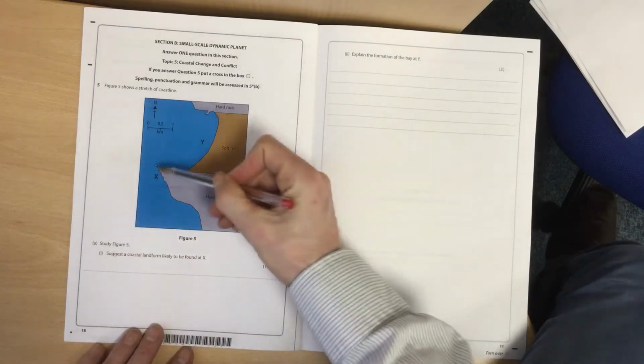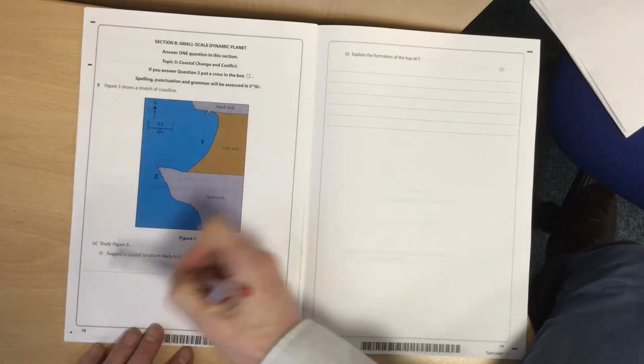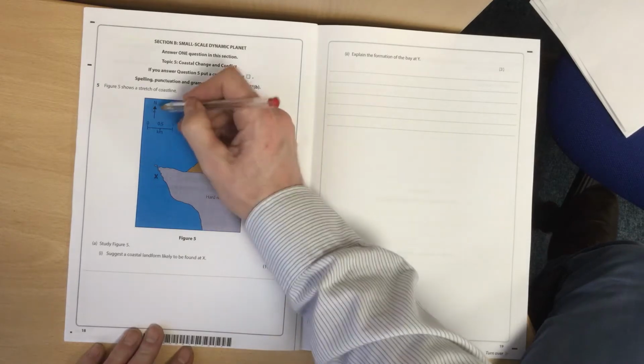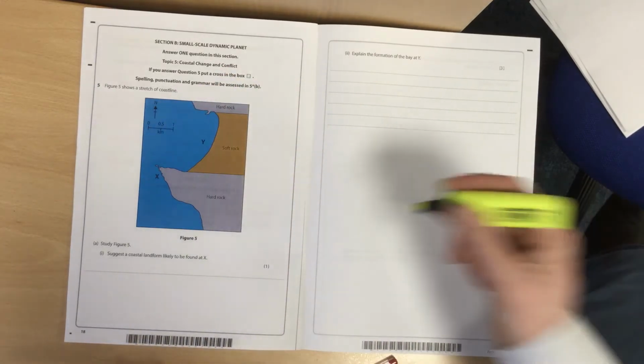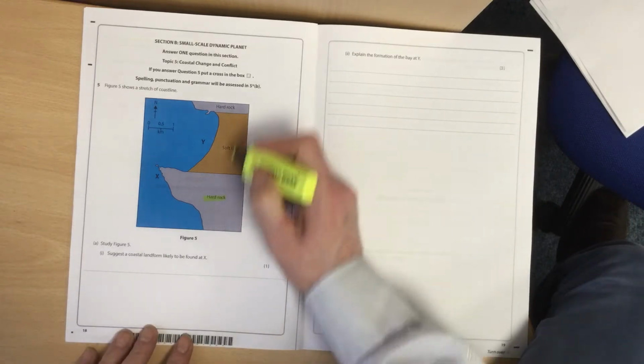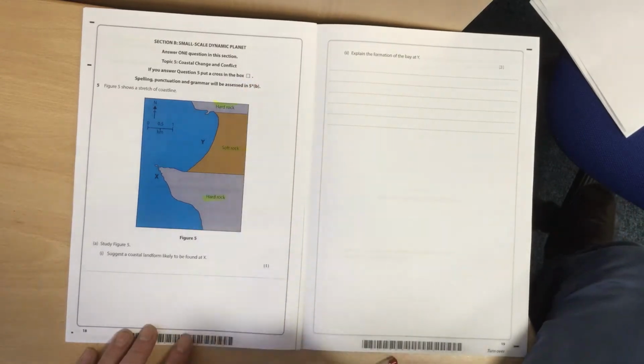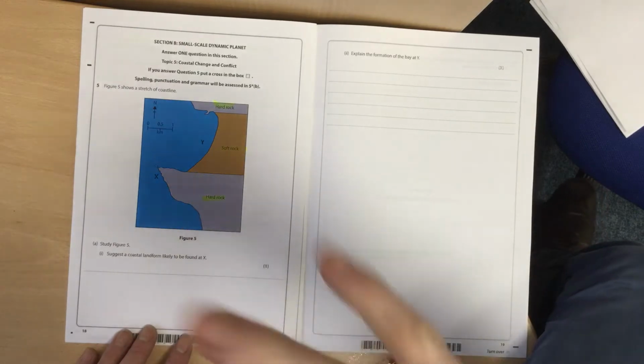Lots of you thought it was a cliff profile, and this was the sky, and this was the waves attacking it down here. It's a bird's eye view. You can tell by the north arrow and the key on here. What we've got here clearly is a discordant coastline. We've got hard rock headlands with a soft rock bay in the middle, looking down from above.